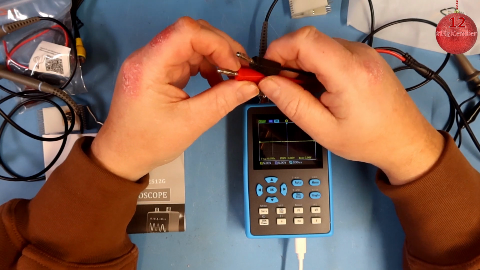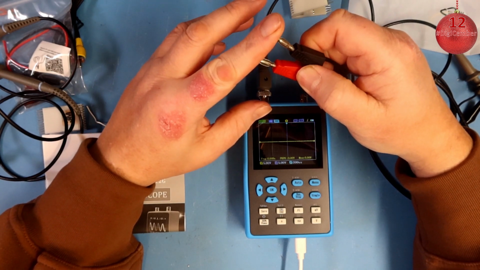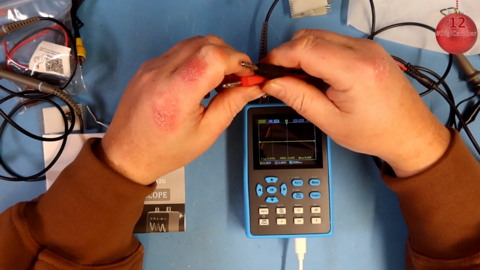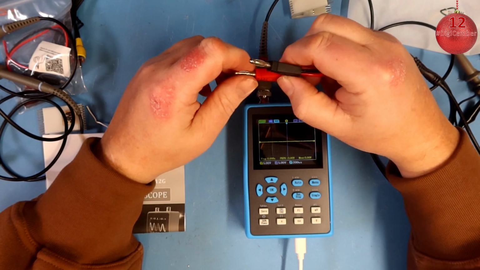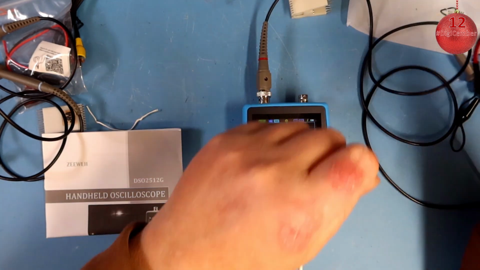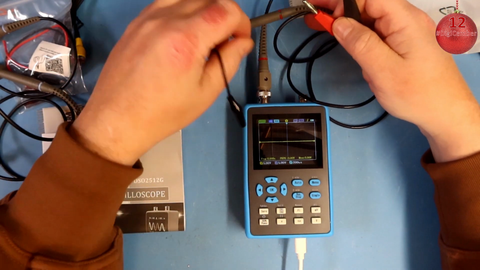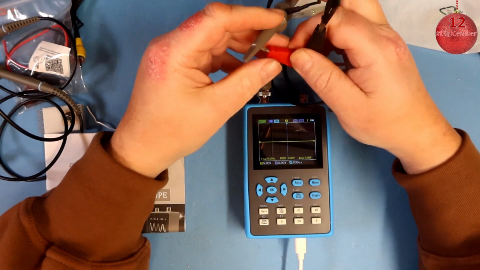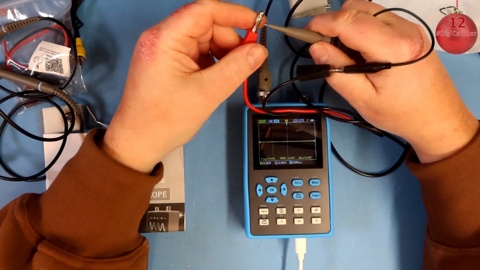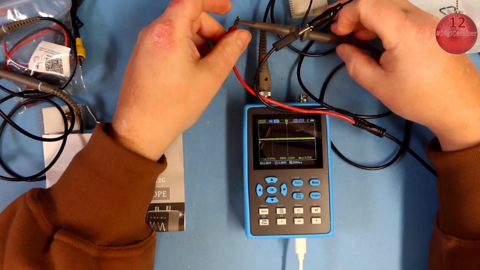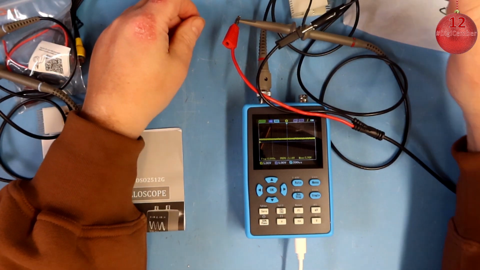But the worst thing is that if you use something that is not adapted with the right impedance, you will get the wrong amplitude because you will get the wrong load. But let's just try to connect this up in one manner or another. And now this should be connected.